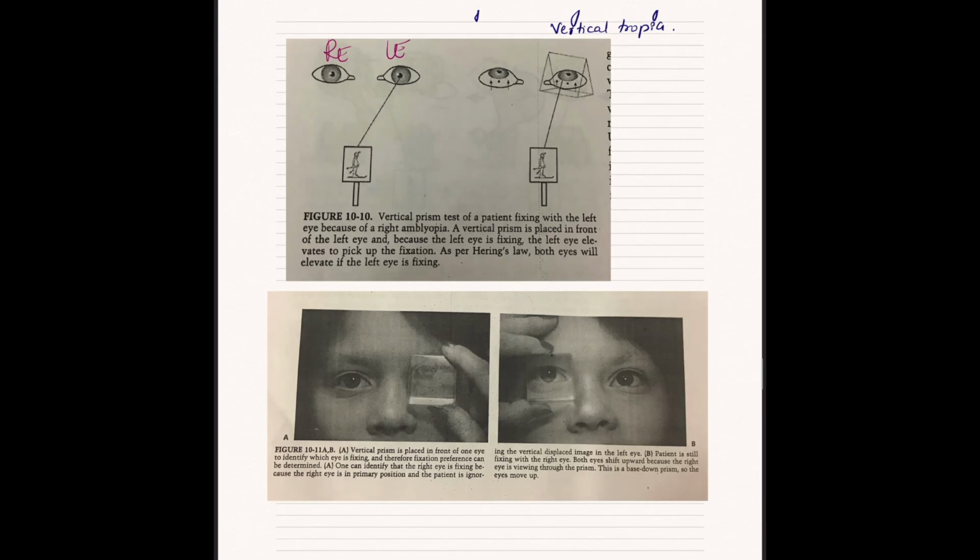If the right eye has amblyopia and the left eye is normal, whenever you place a prism in front of the right eye, the left eye remains in the same position, because you are using the left eye for fixation, and the right eye will not move.